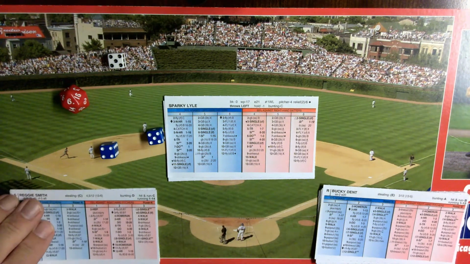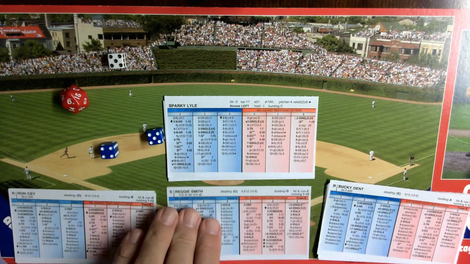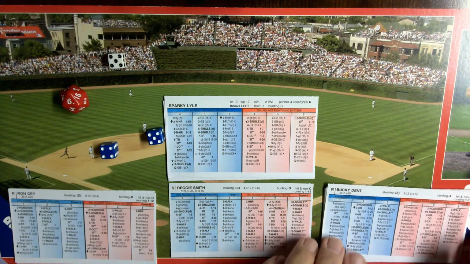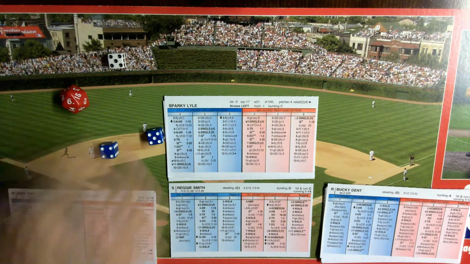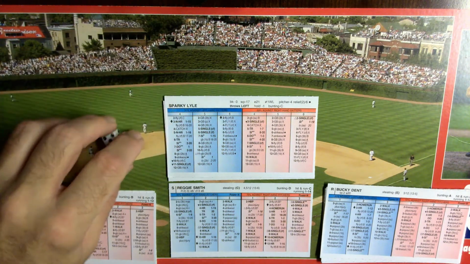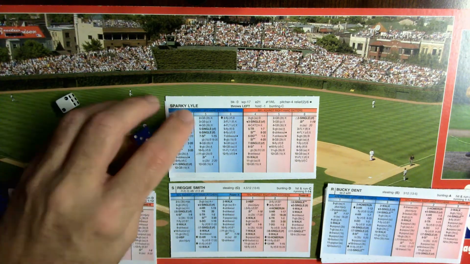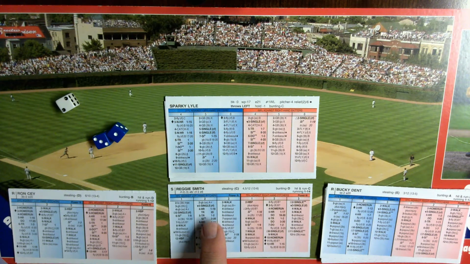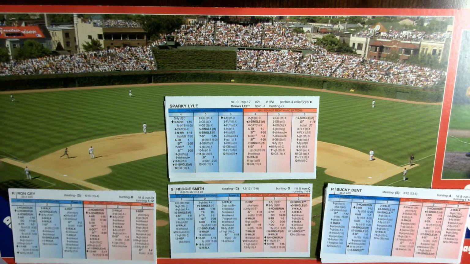Reggie Smith is hoping to be able to get on base to keep the inning going, but things are looking pretty bleak right now for the Dodgers. Smith will be hitting from the right side. That's a 2 and a 4. That's a left-handed pitcher. Is a home run, 1 through 19, a triple on a 20. That is a home run.